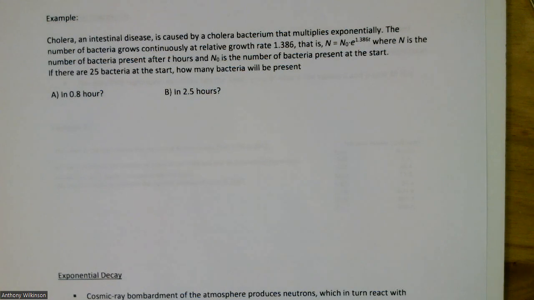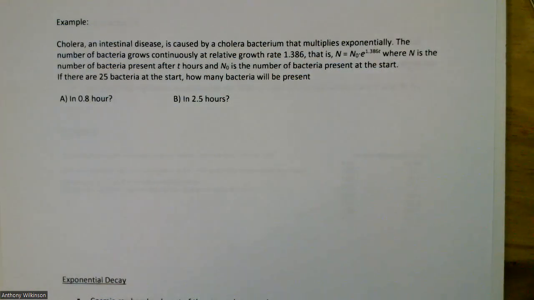All right, here's an example of just that. Cholera, an intestinal disease, is caused by cholera bacterium that multiplies exponentially. The number of bacteria grows continuously at relative growth rate of 1.386. That is, N is equal to N sub 0 times e to the 1.386t, where N is the number of bacteria present after t hours, and N sub 0 is the number of bacteria present at the start. If there are 25 bacteria at the start, how many bacteria will be present, A, in 0.8 hours, and B, in 2.5 hours? So here's a two-part example.